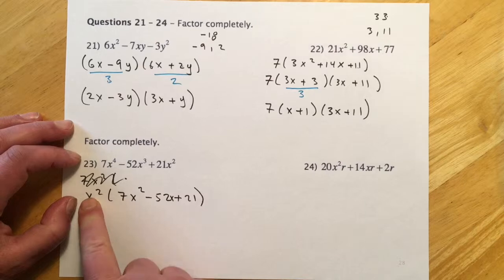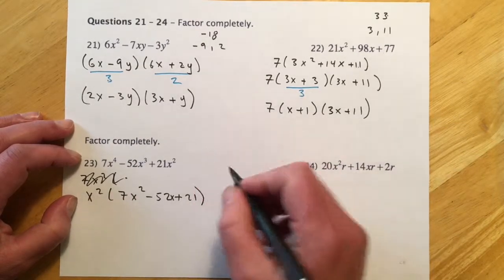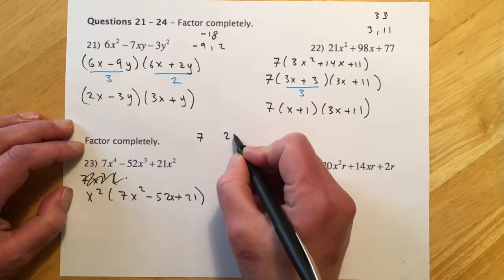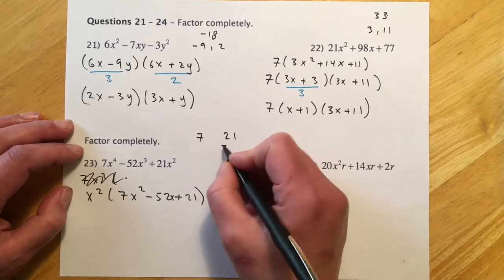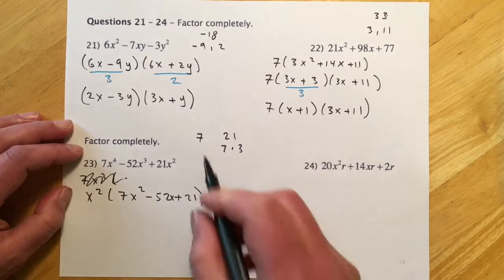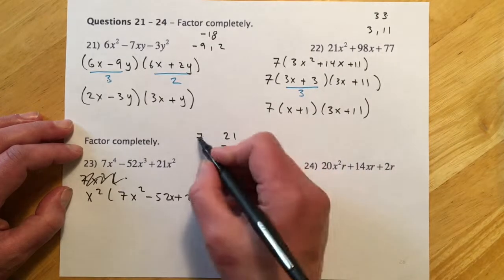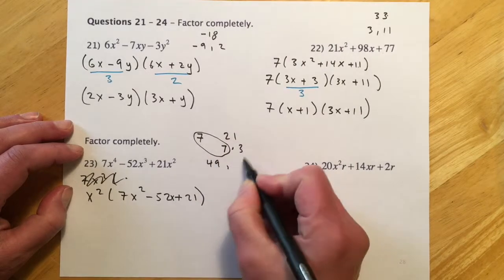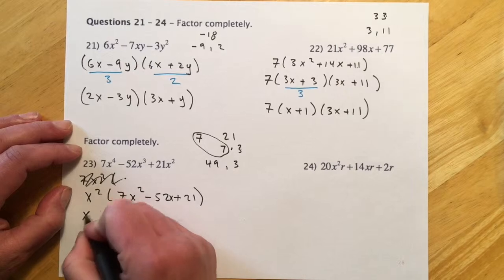Okay, so we got the x squared out of the way, and we do have terrible numbers this time. But I'm going to use that trick I did on the last one. So we have a 7 and we have a 21. And the only thing 21 can do is either be 21 and 1 or 7 and 3. So if I break that 21 down, it becomes much easier to see that with the 7 over here, I could do 49 and then times 3, and that's going to get me to that negative 52.